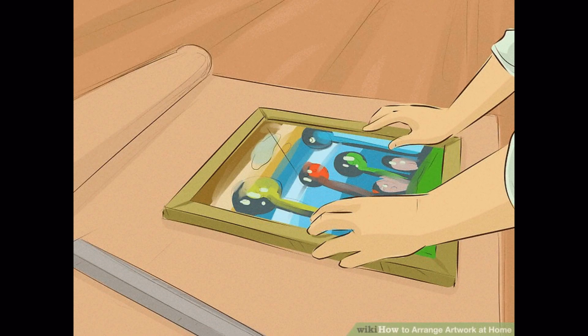Planning where your artwork will hang. Arrange your artwork on top of a piece of butcher paper. Before you hang your artwork and create unnecessary screw or nail holes, you can lay it out on the ground to get a feeling for how it will look when finally hung. Lay down a large piece of disposable paper and lay your artwork over it.